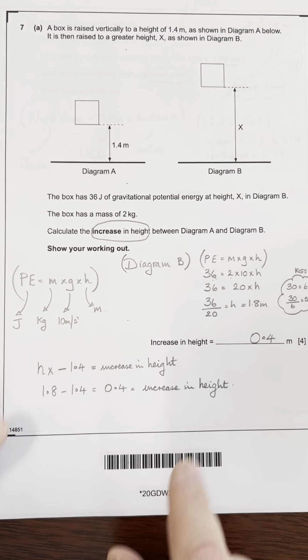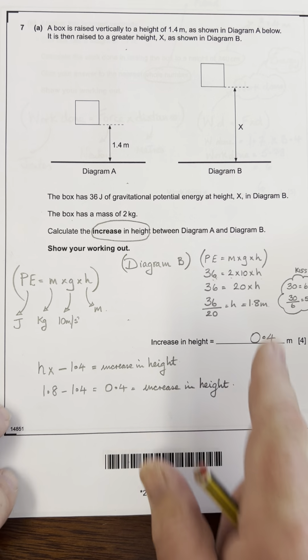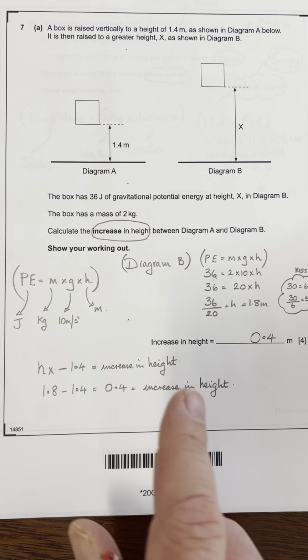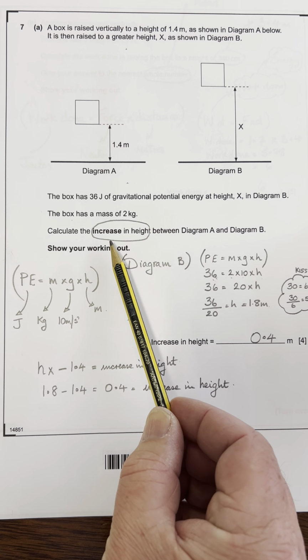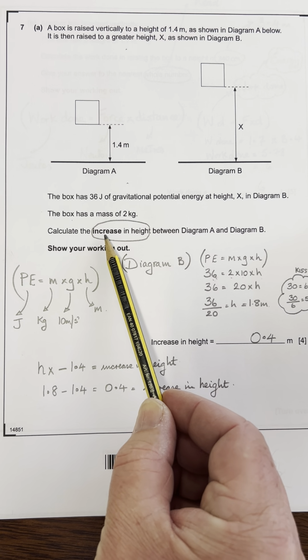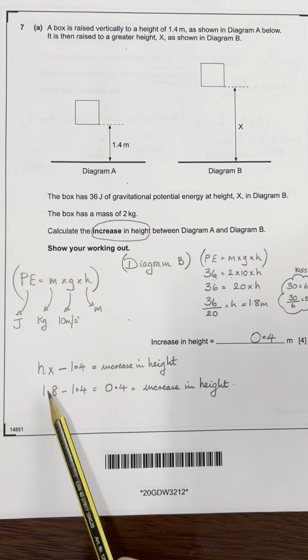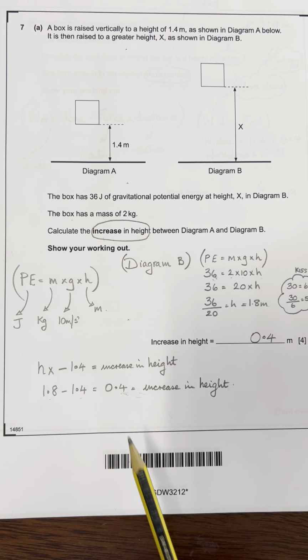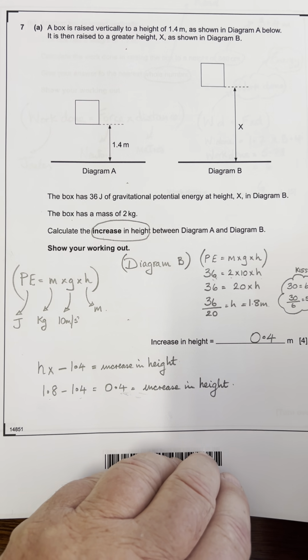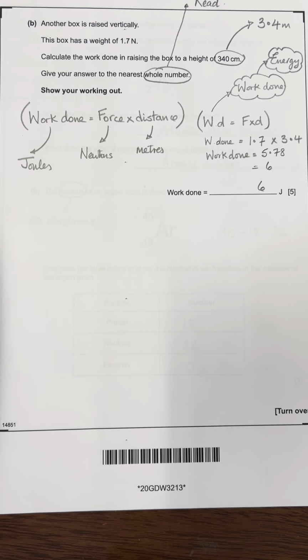And it's an X. So the height is 1.8. And here comes the rogue steer. And I tell you, keep reading these things. It's the increase in height. So it's the difference. Look, 1.8 take away 1.4. 0.4. Slippy at the end. Always read the question carefully.